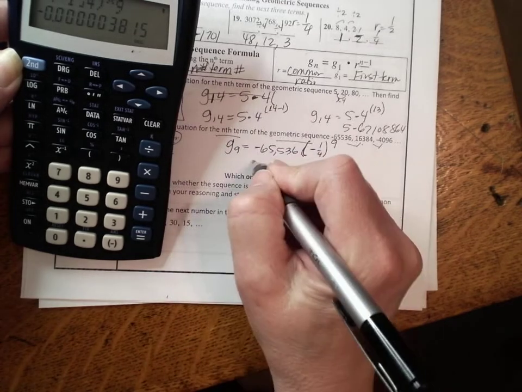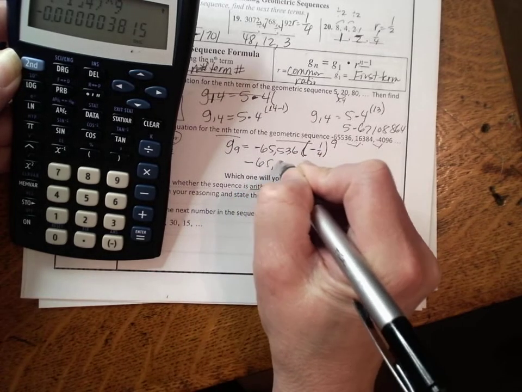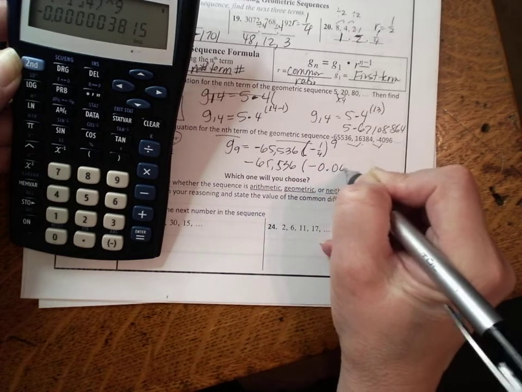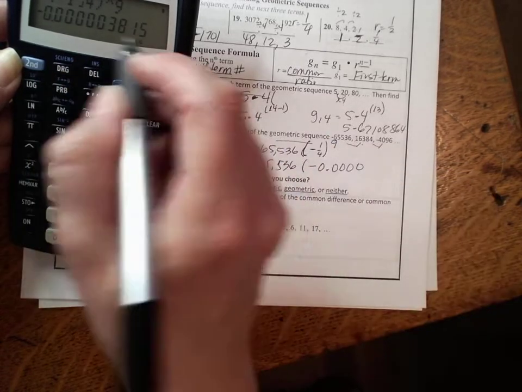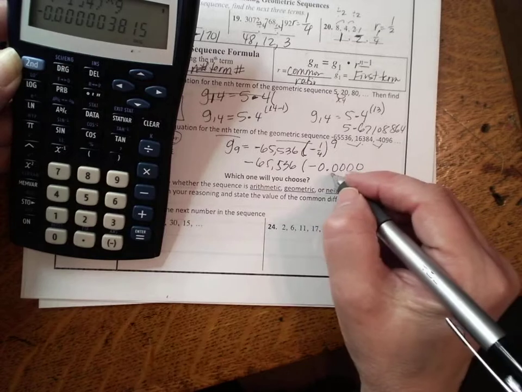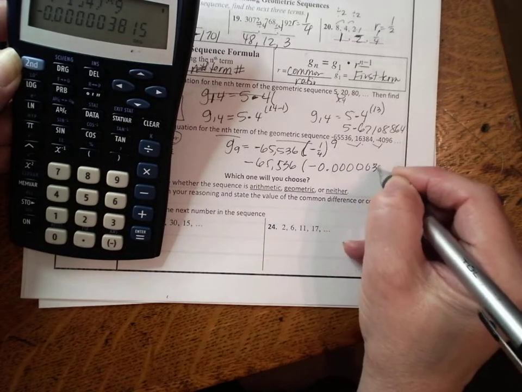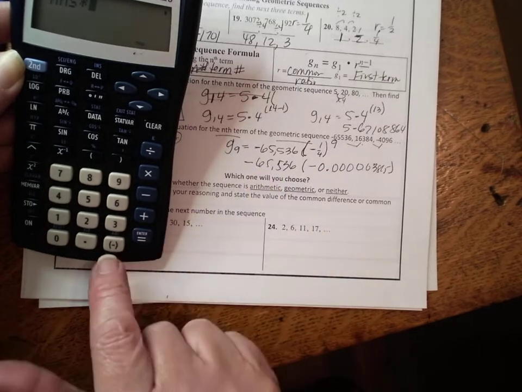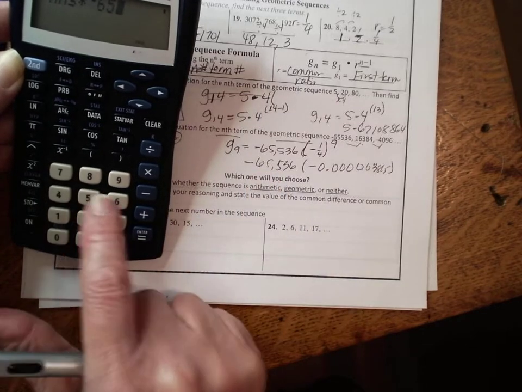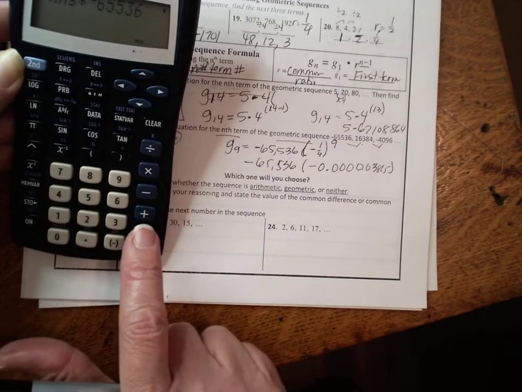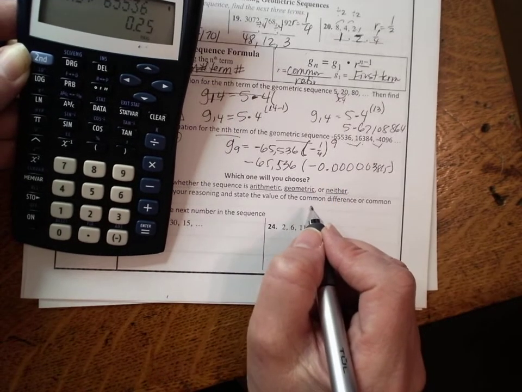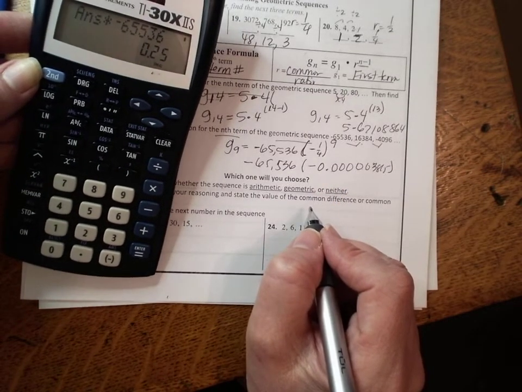Wow, look at that. I knew it was going to be low. So negative 65,536, negative, oh my gosh, 0.000003815. Keep that in your calculator. Times negative 65,536. Oh my gosh. Really? Wait. Something's wrong.